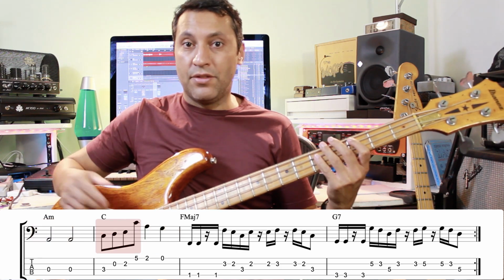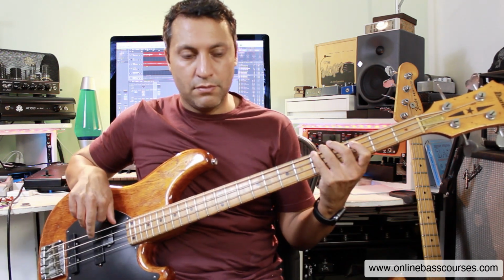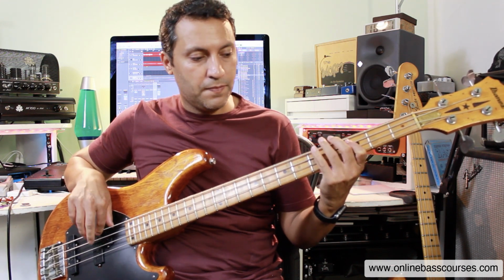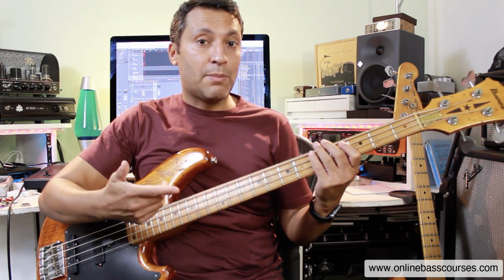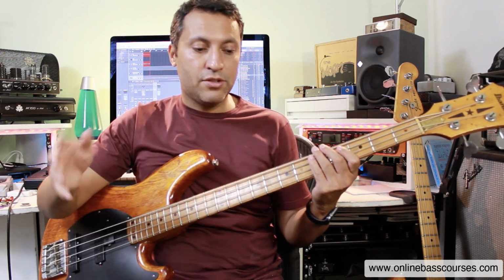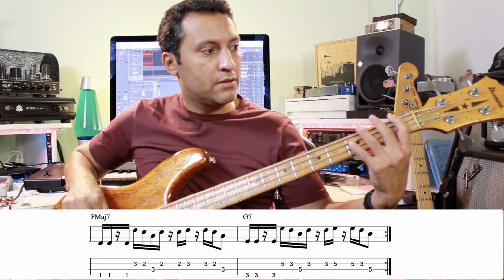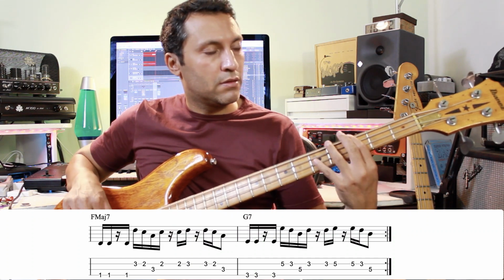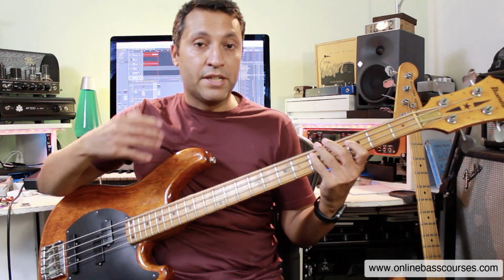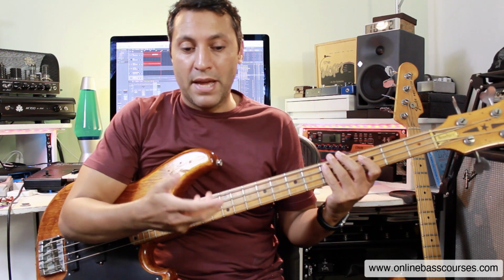Now those are 8th notes. When we get to 16ths, which are double that, 8ths are 1 and 2 and 3 and 4, and 16ths, 1 E and a 2 E and a 3 E and a 4 E and a. You can inject a lot more rhythm and a lot more interest into your lines with 16th notes.